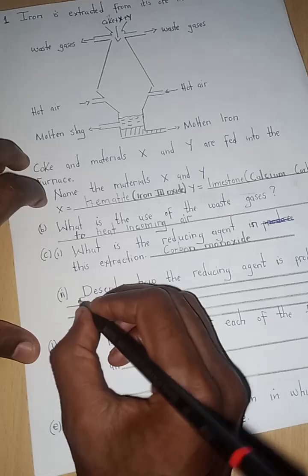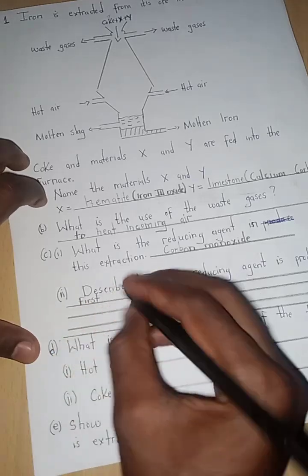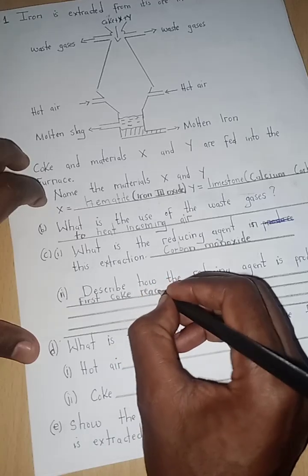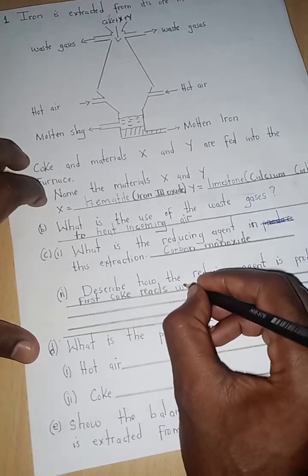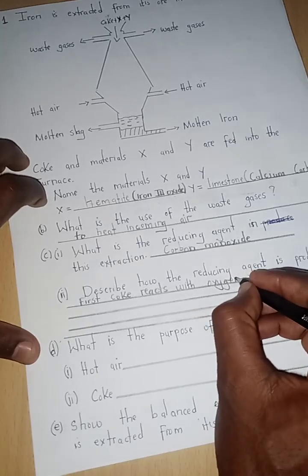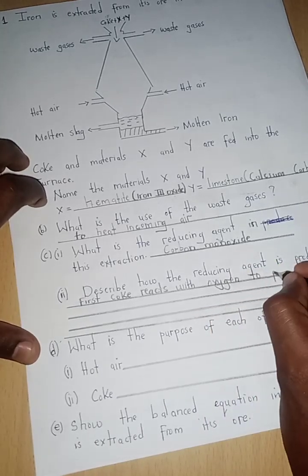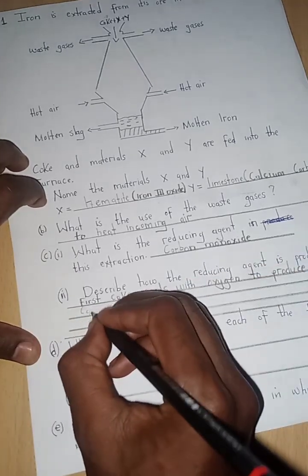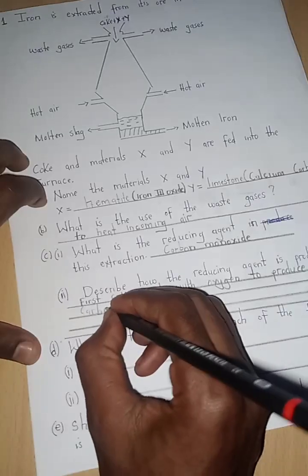First, coke, which is carbon, reacts with oxygen to form carbon dioxide.